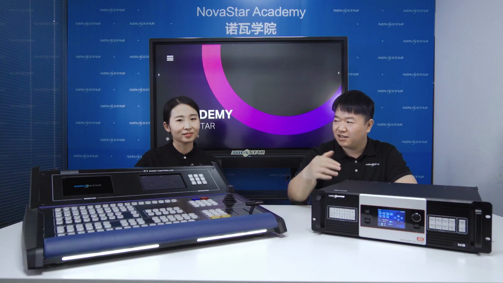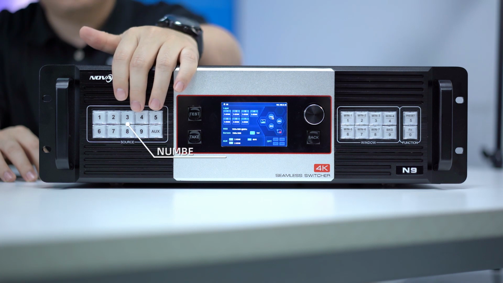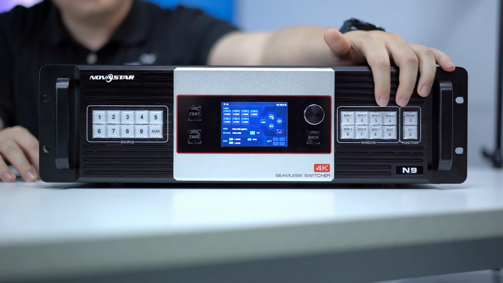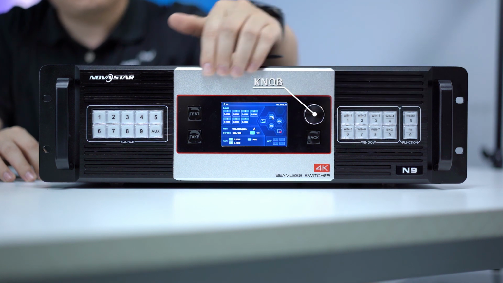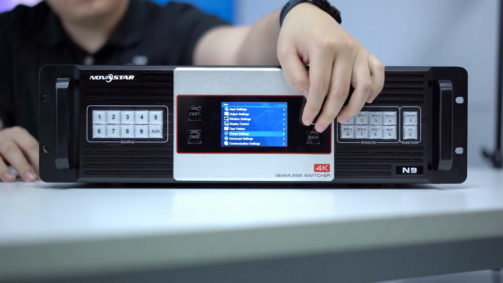Okay, thanks for your explanation. Could you please give us some further information about these two devices? Why not? It's my pleasure. Let's say N9 first. The front panel is well organized. The left part is the number buttons that you can directly switch the video source, and on the right side is the window buttons, or you can call it layer buttons. You are able to quickly call up the layers and record preset templates. And with the knob button and the front LCD menu, you can select different functions and adjust the parameters.